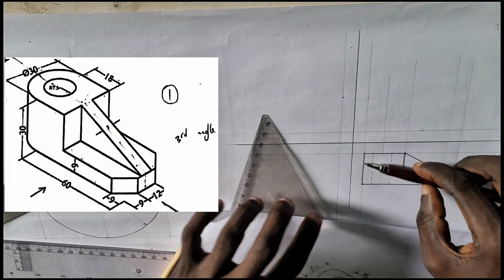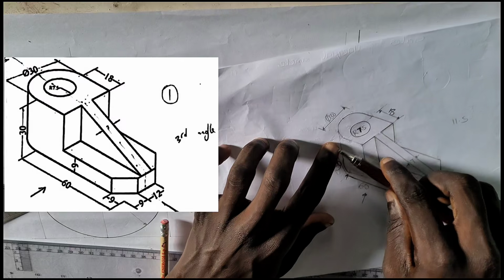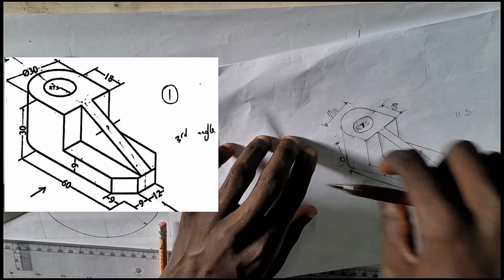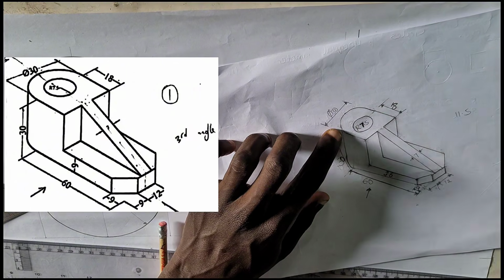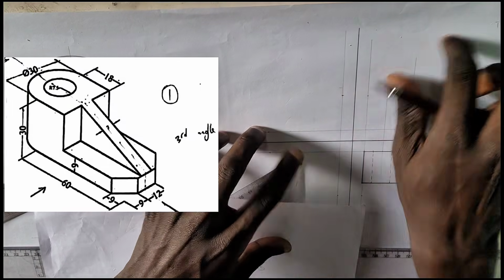That is from this construction line. We measure 30 millimeters upward, draw a line. Measure 30 millimeters from this point upward like this. You know, we want to draw it like this. So from here to here, 30 millimeters, then draw a line. The line will represent all this line downward. Okay, so let's do that.